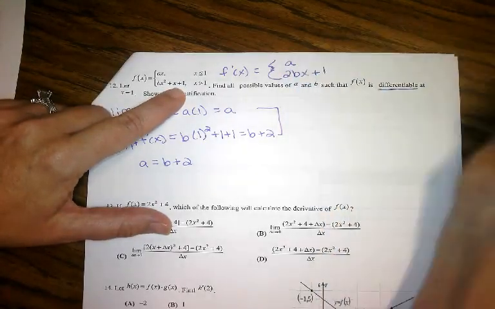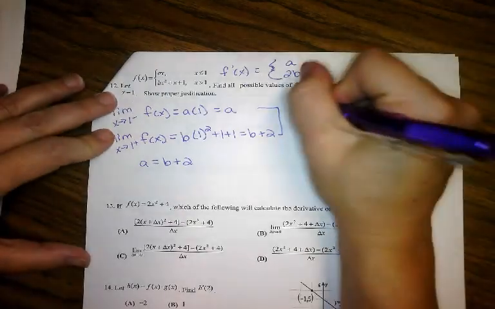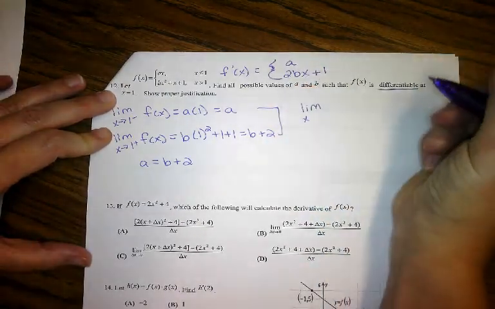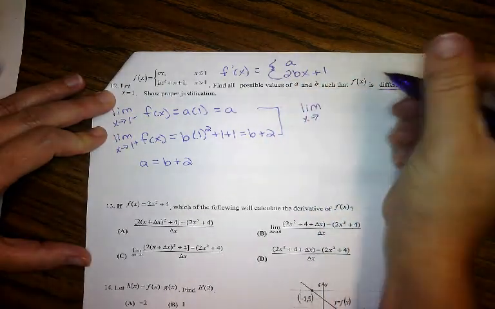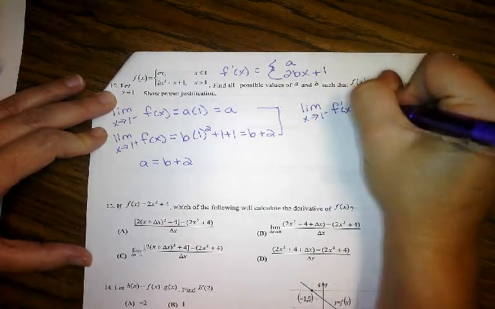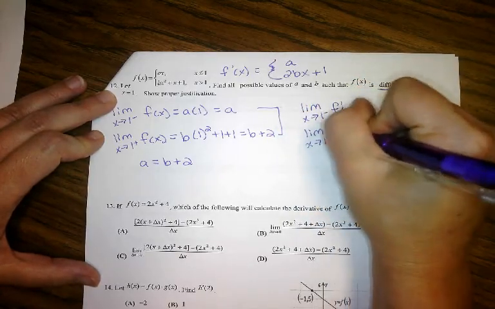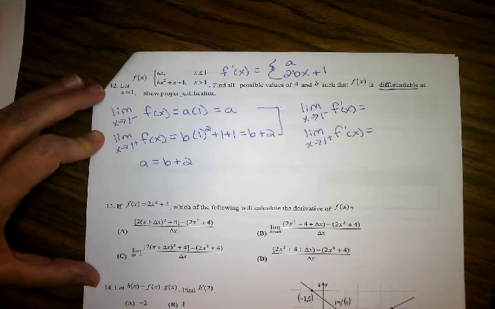All right, so now I'm going to do the same thing, because if it's differentiable, the limit as x approaches 1 from the left of f prime of x has to match the limit as x approaches 1 from the right of f prime of x. So these two also have to equal each other if it's differentiable.